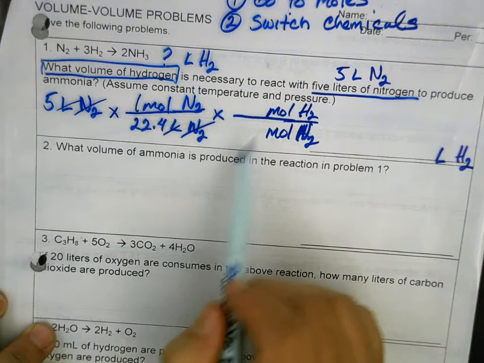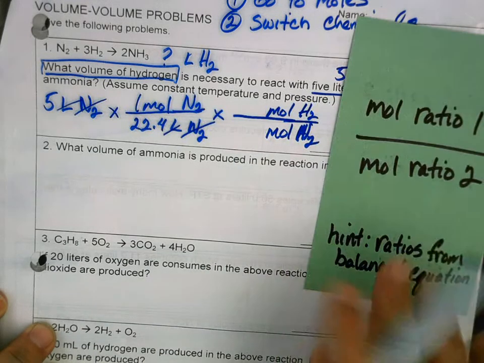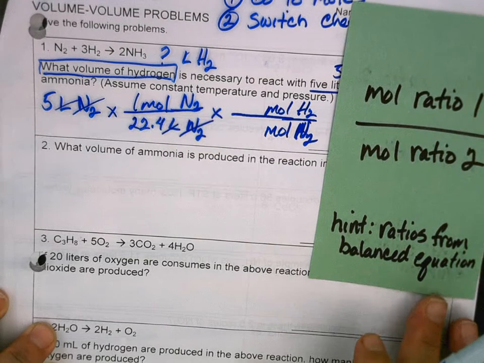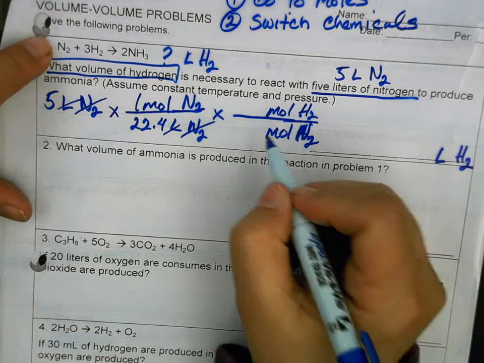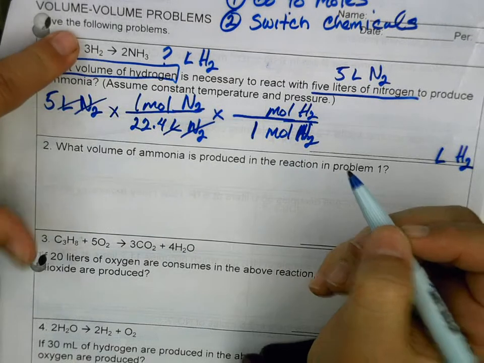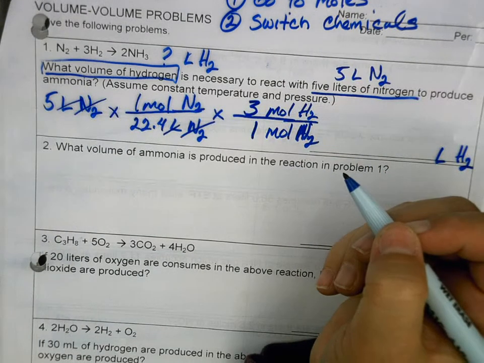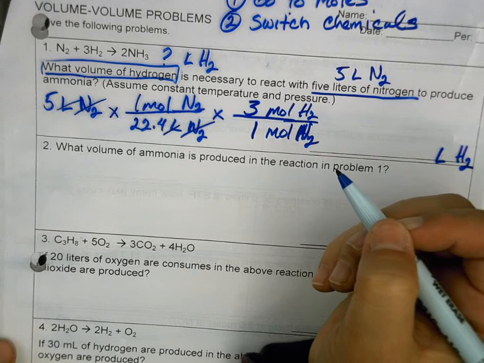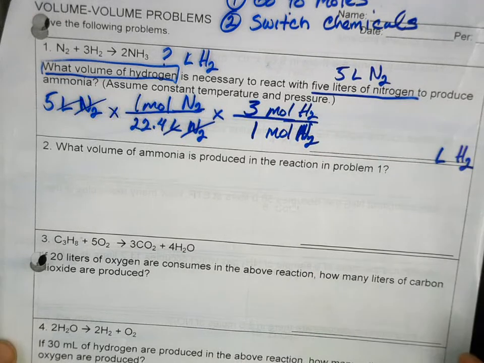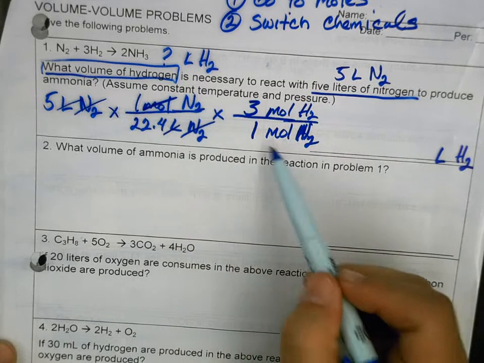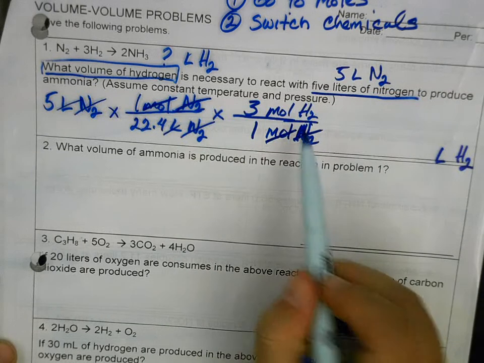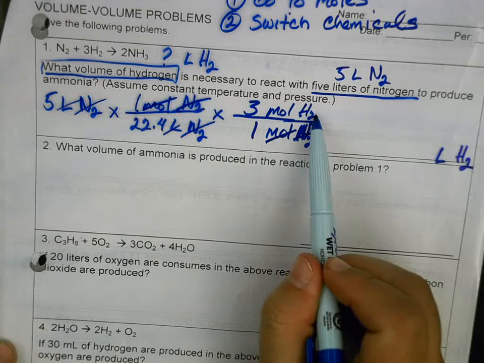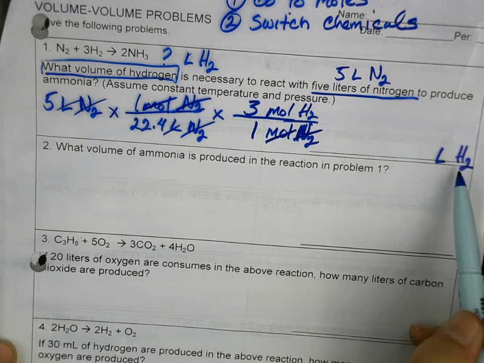Where do I get the numbers for this card? Because it doesn't have a number in front. The hint was from the balanced equation. So nitrogen in the balanced equation, no number means 1. Hydrogen in the balanced equation, 3. 3 parts hydrogen, 1 part nitrogen. My mole ratio. Okay, at this point I can cross cancel moles and moles and nitrogen. On the top I have moles of hydrogen. I'm trying to get to liters of hydrogen, so we're still not done.